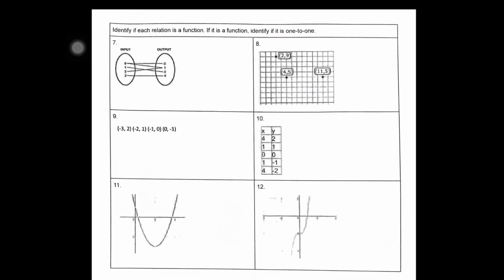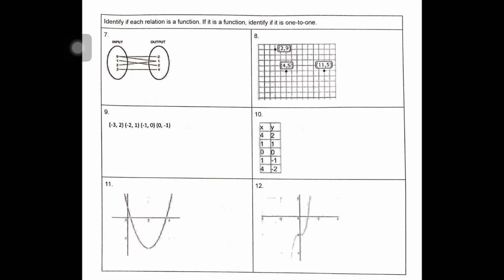On the last part, this is actually from your day 1 vocabulary. For a relation to be a function, every x value has to have exactly one y value. So if you have any y's that repeat themselves, or x's that repeat themselves with different y's, it is not a function, it's just a relation. For a function to be a 1-to-1 function, every x has one y and every y has one x. So go ahead and look through these.